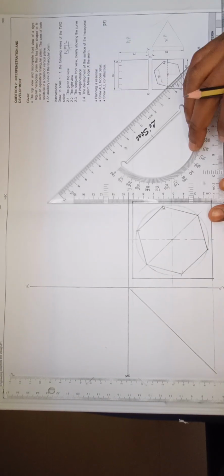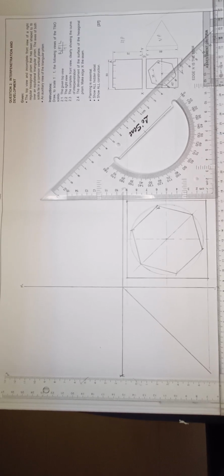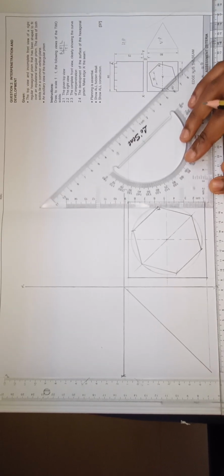What I need to do now is construct vertically upwards from my top view so that I can get my front view.